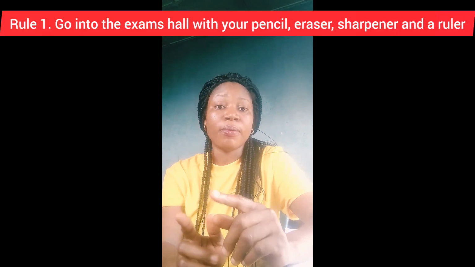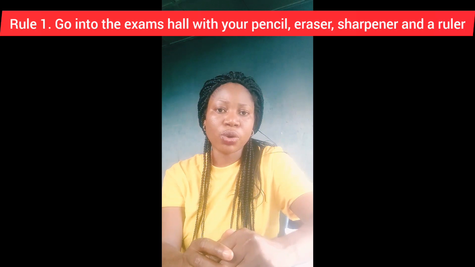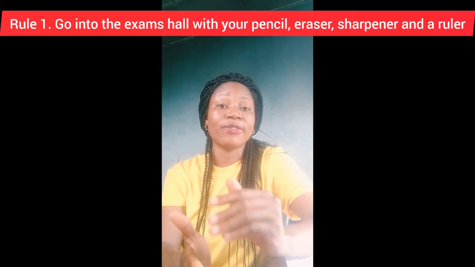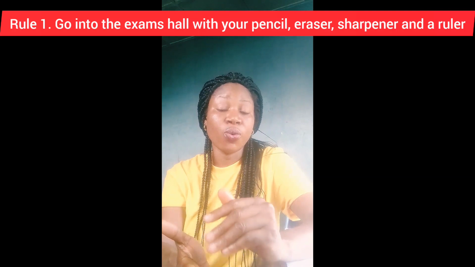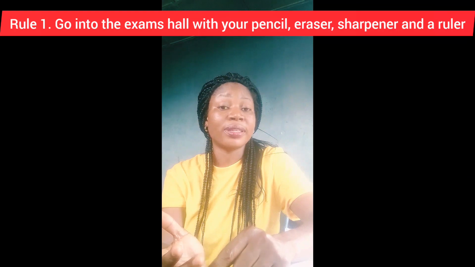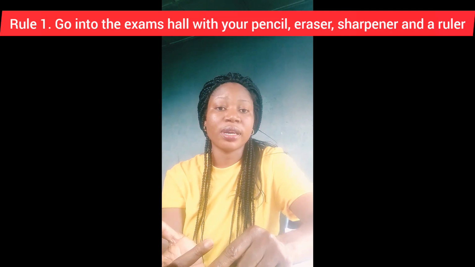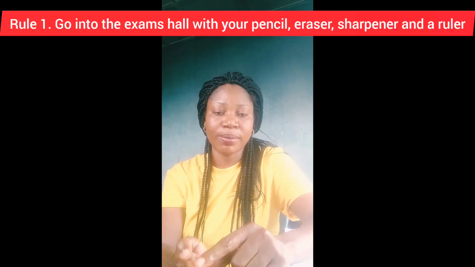Now, rule number one is, before you get into the examination hall, make sure you check your math set to know whether you have these four things present in your math set. What are those four things? You have your pencil well sharpened, you have your eraser, you have your ruler, and you have your sharpener.